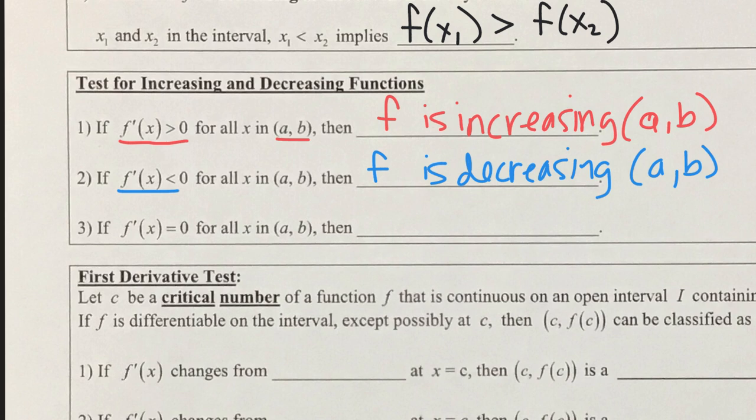So think about the slopes, right? The derivative is the slope of your tangent lines, and if your slopes are positive, that means that your y values are increasing one to the next. And then if we have a derivative that's 0, right, then f is neither increasing nor decreasing. f is constant, or having a horizontal tangent, right?